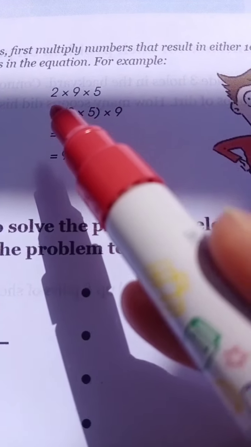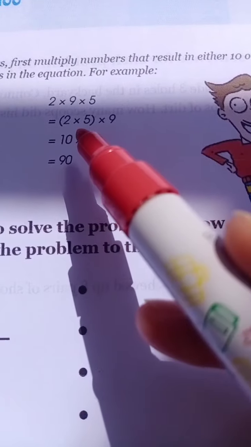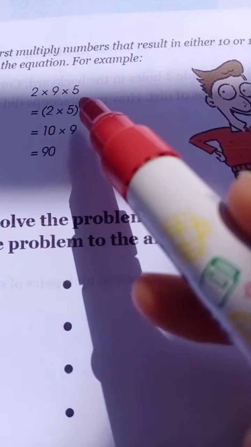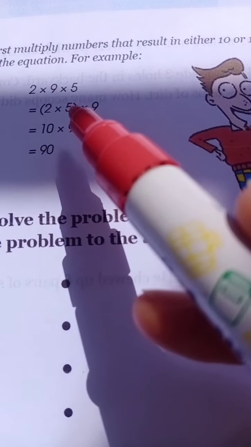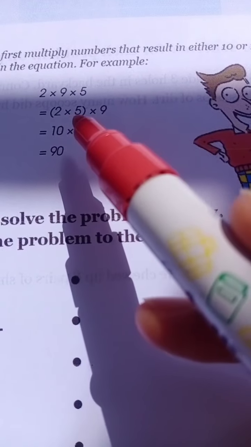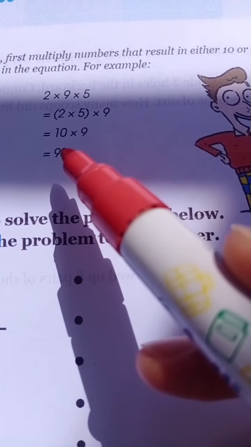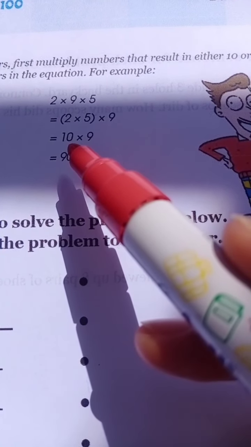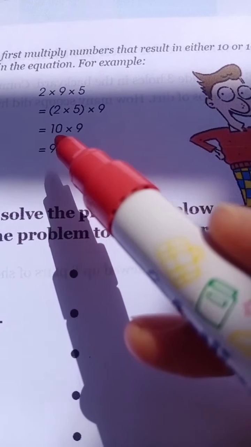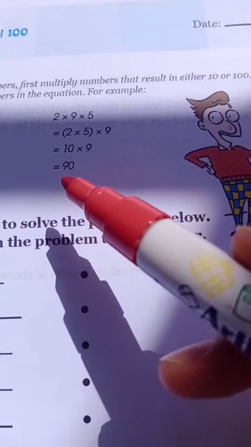2 times 5 is 10. And then times the last number, which is the 9. When you got 10 already, that will be really easy. No matter what you times, you just add the number of zeros, right? In the tens it is 1 zero, in the hundreds it will be 2, in the thousand it will be 3, and so on. So on this 10 times 9, the answer is 90.